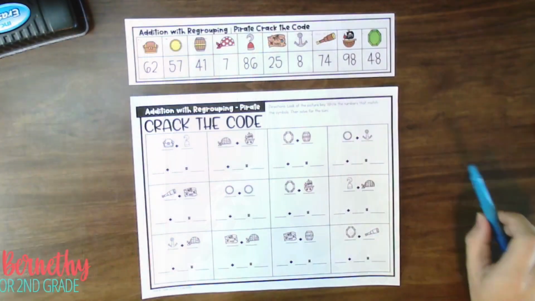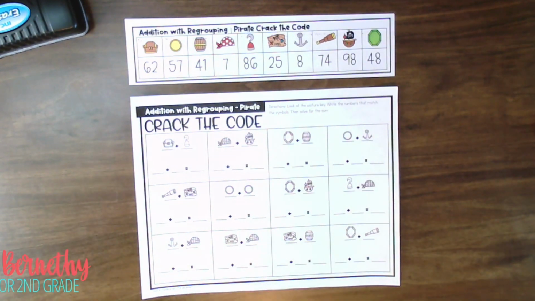The next pictorial representation that I'm going to show you is going to be using the expanded form strategy when it comes to solving regrouping problems. And the reason why I'm considering this pictorial is because they can actually solve it on paper. They are not using any sort of physical manipulative to come up with their answer. So let me show you how this would work. For this example, I chose to use a different type of math center activity, again, just so you can see how these different approaches can be used with multiple different center activities.